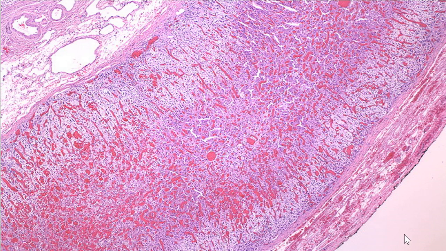So first thing we're going to do is find the apical surface here, right? So we can see that this is our capsule right here.